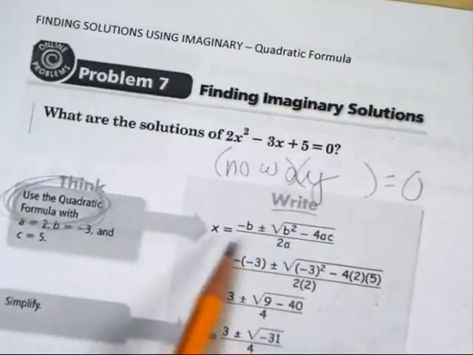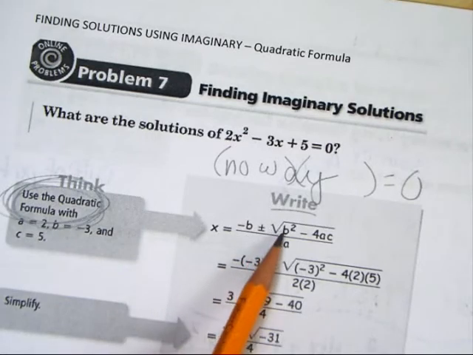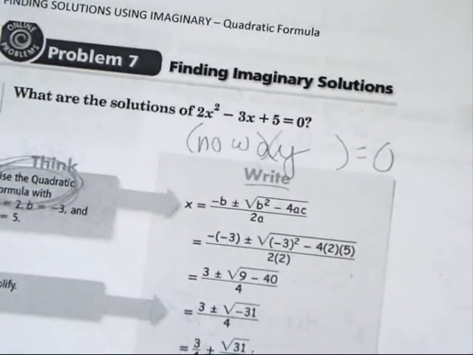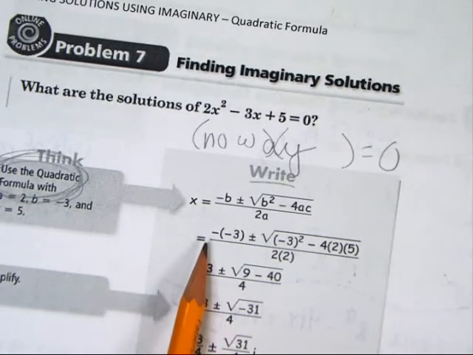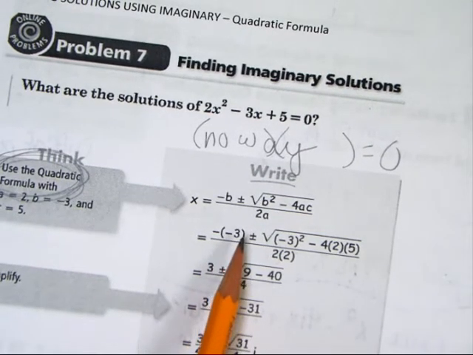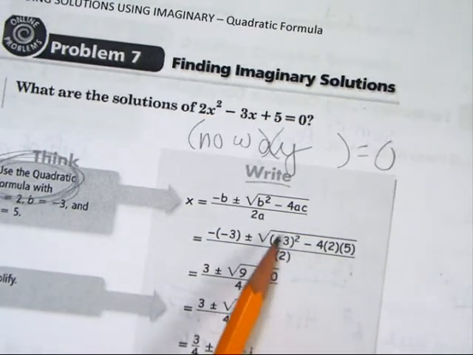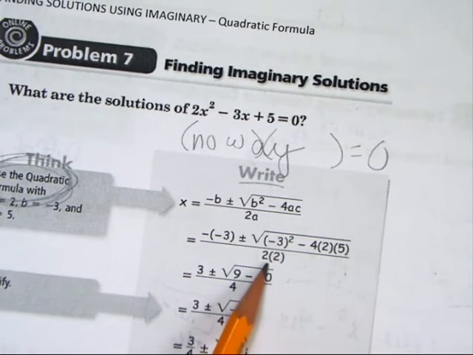Let's go ahead and start with the quadratic. Negative b plus or minus square root of b squared minus 4ac all over 2a. Now let's plug in. Opposite b is a positive 3, plus or minus the square root of all that stuff in there, b squared minus 4ac all over 2 times a.